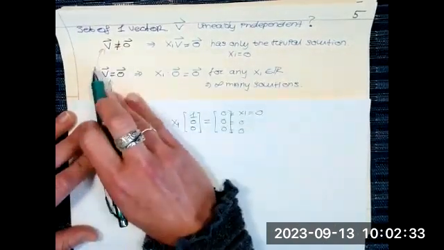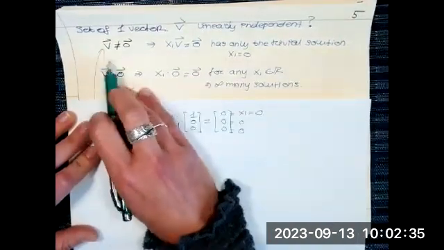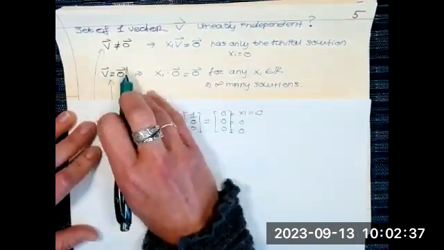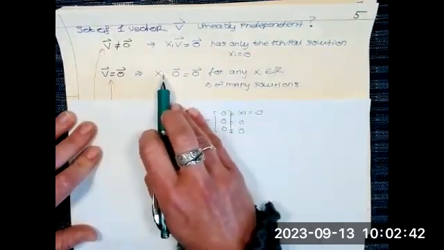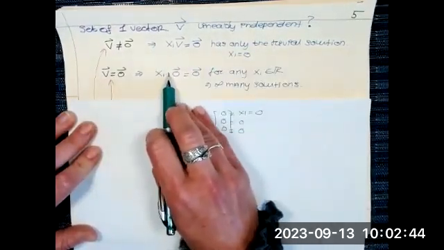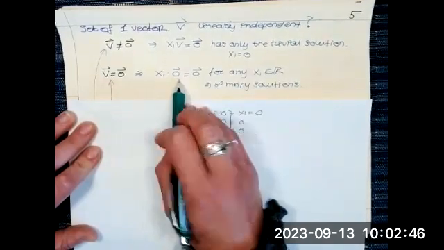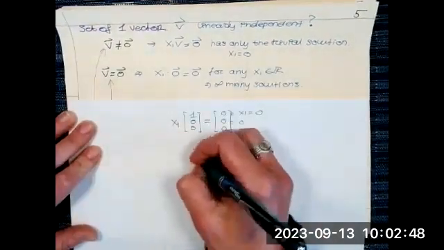The other option is maybe I do have just one vector and that one vector happens to be the zero vector. In this case, if I have some unknown x1 multiplied by the 0 vector equals 0, well, here I will have infinitely many solutions.